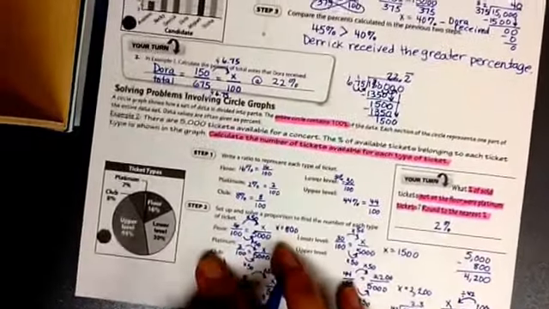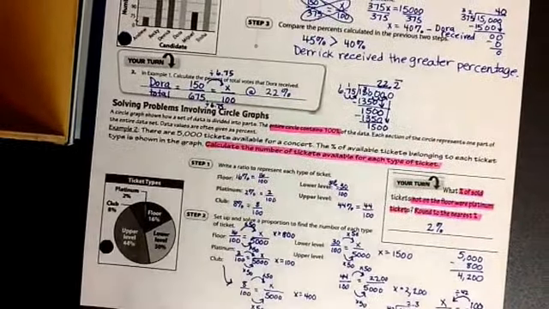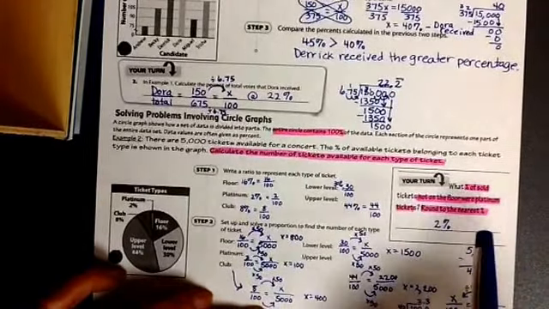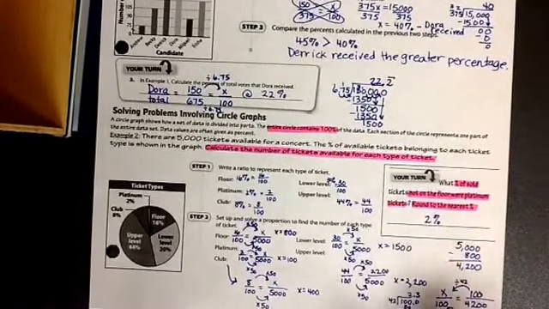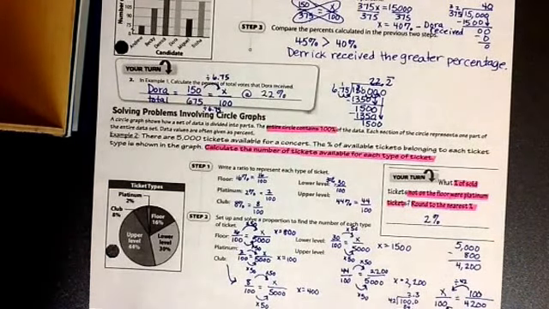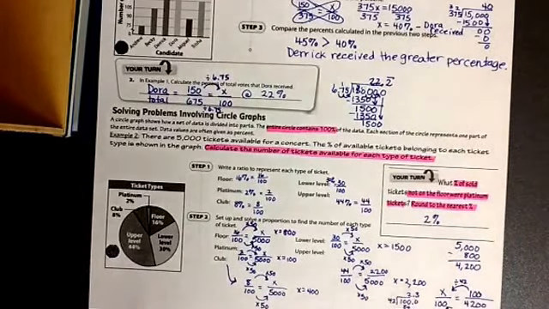So if you had any questions, yeah, this one was kind of confusing. We'll go over this again. But anyways, bar graphs and circle graphs are what we are talking about tomorrow in class. So anything you wanted to ask, jot your questions down and we'll talk about it tomorrow.